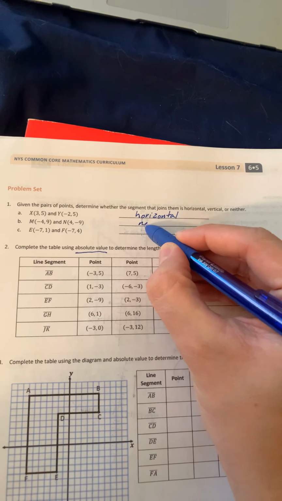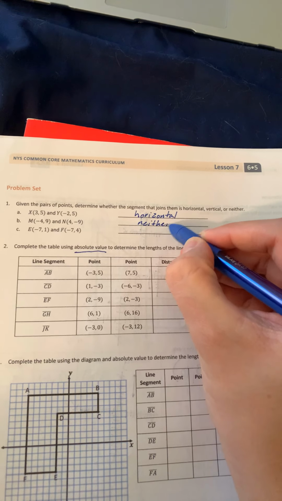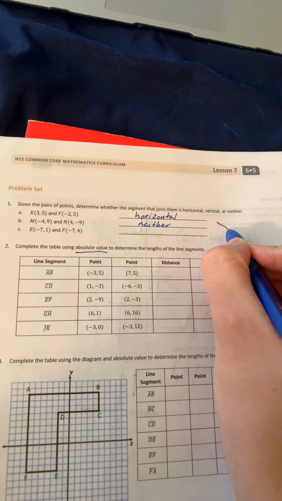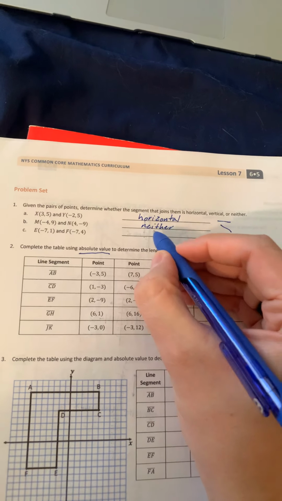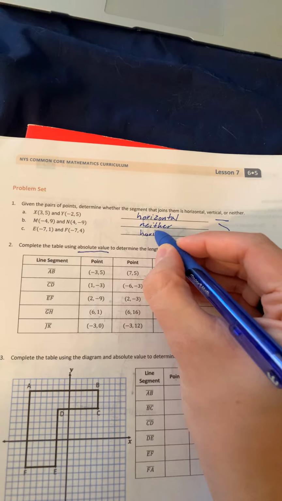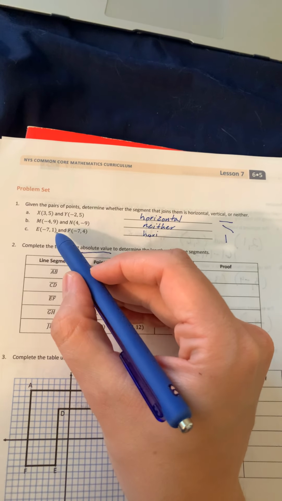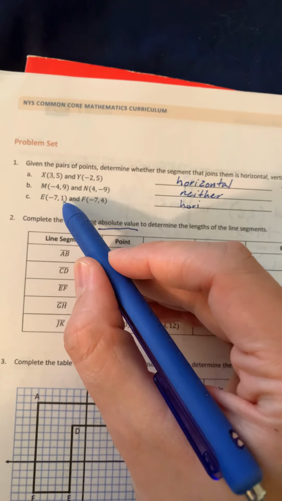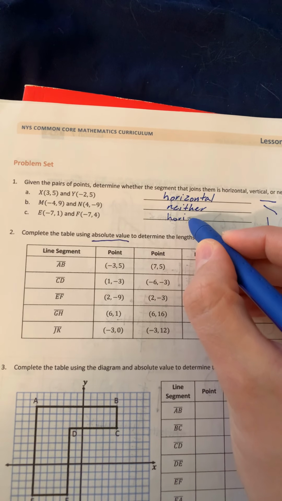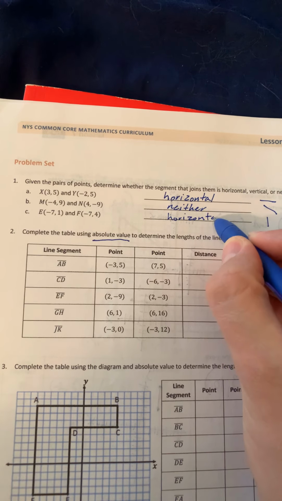They're neither, so it's gonna be a diagonal line. The top one does this, and then this one is vertical, going through the y-axis. If you notice, the x's don't change, but the y's do, 1 and 4.